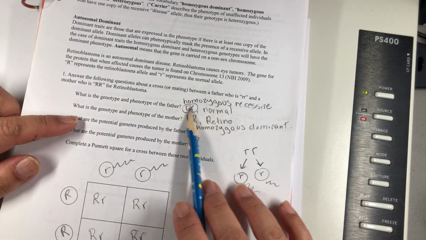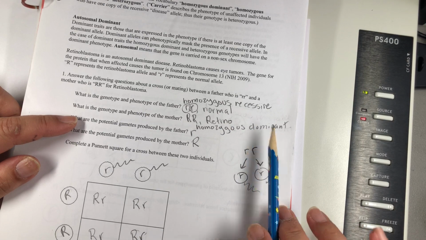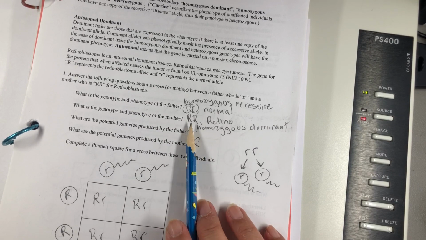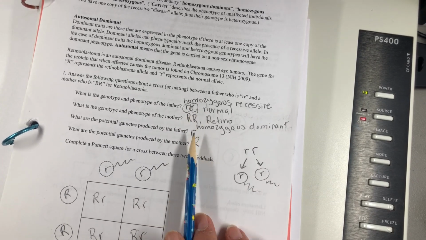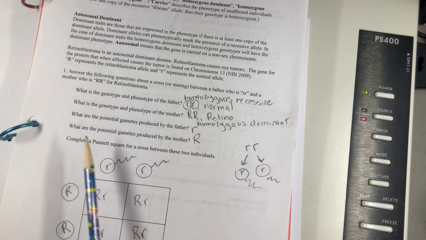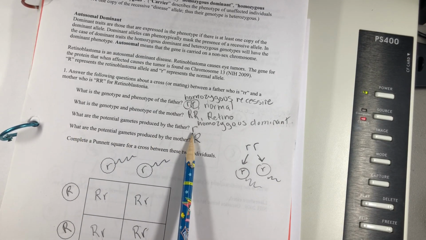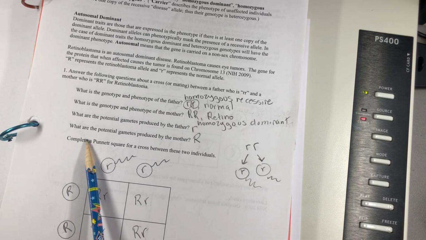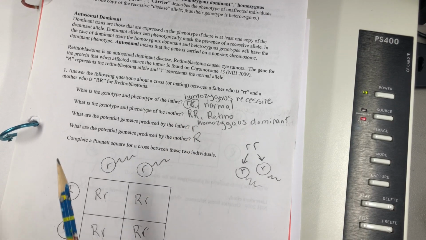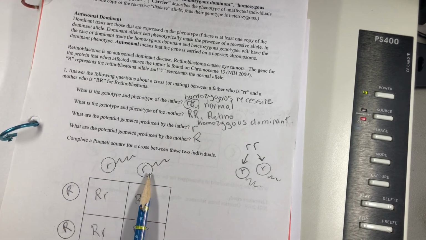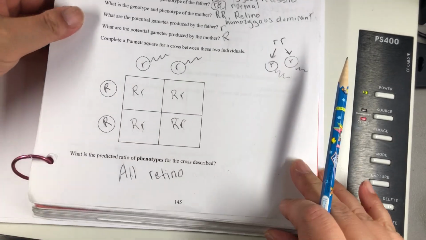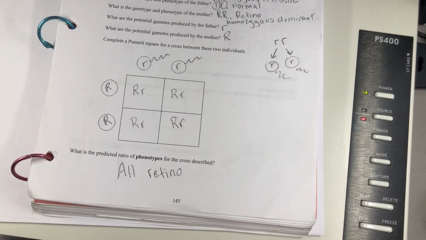They say that they want you to write it in this way: homozygous recessive, homozygous dominant. You know, honestly, you need to know how to translate this into this and vice versa, but I actually don't mind if you just write the letters down. What are the potential gametes produced by the father? He's only going to produce little r, because that's all he has, and then the mother's just going to be big R. And then complete the Punnett square between these two individuals. Here I drew little sperm. This is the egg. And they're all going to have retinoblastoma. So all of them are actually going to have retinoblastoma because this is a dominant, autosomal dominant trait.